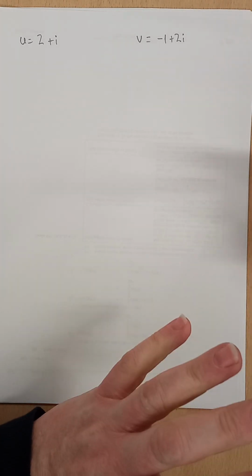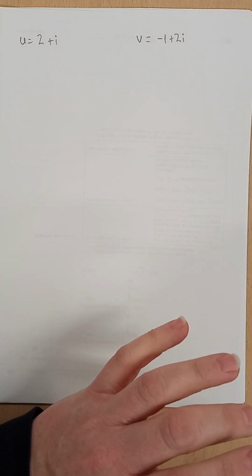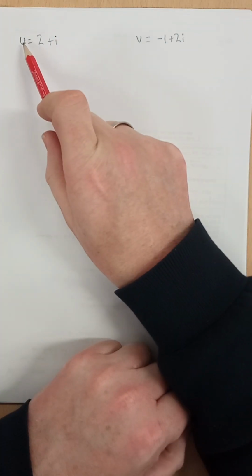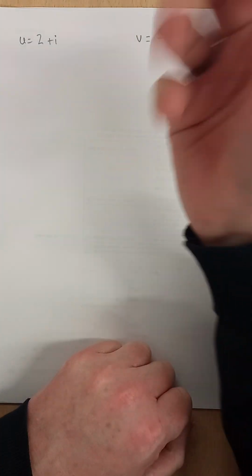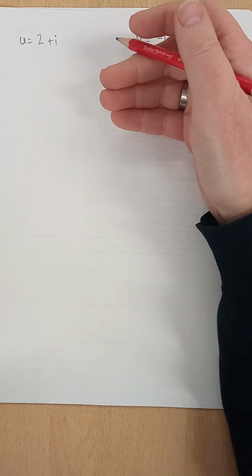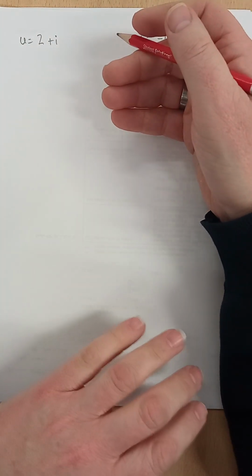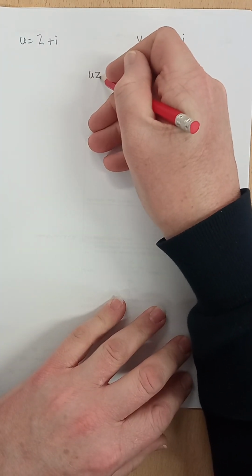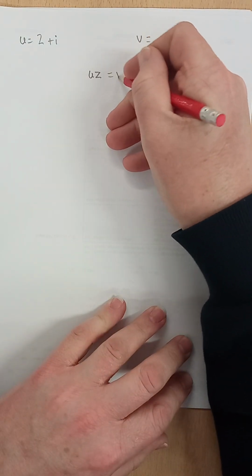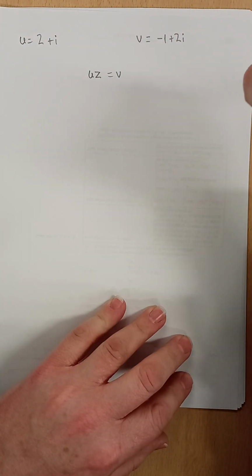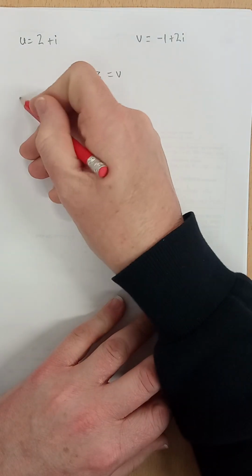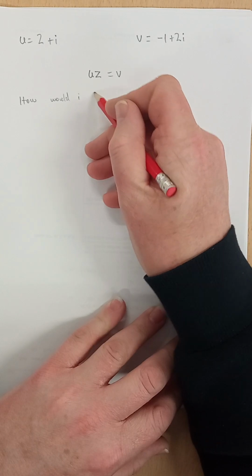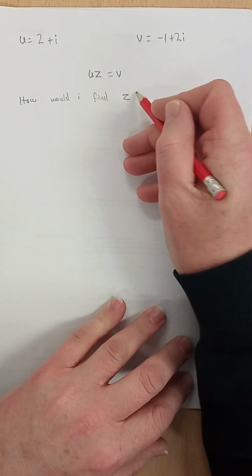All right, hello lads. So we're going to have a look at some more exotic examples of complex numbers, hopefully to put your mind at ease. So imagine we have two complex numbers, u and v. And imagine, just for the sake of argument, that u times another complex number z is equal to v. How would I find z?